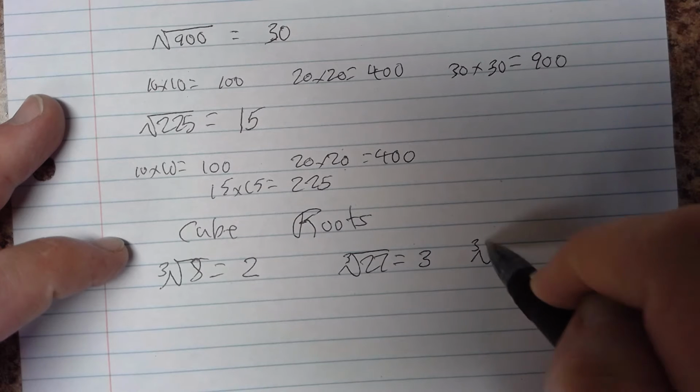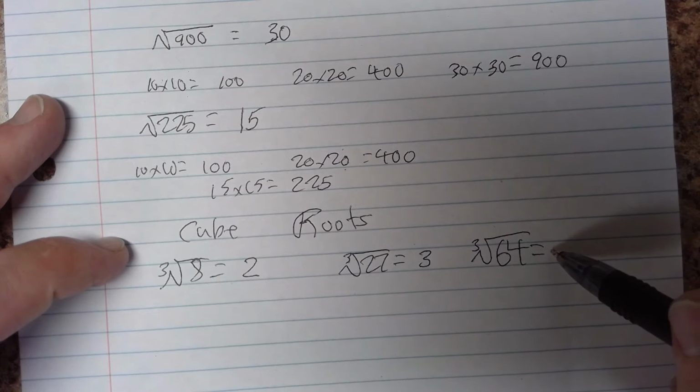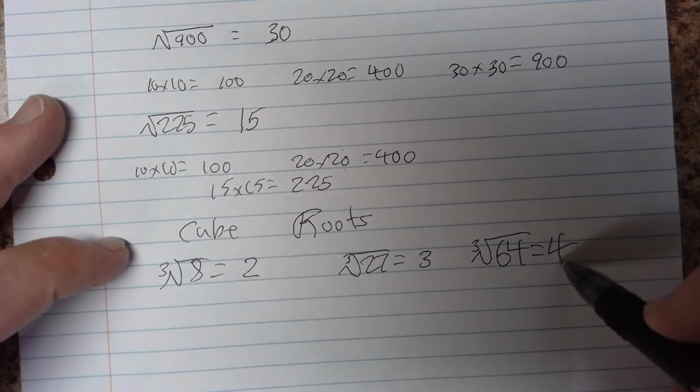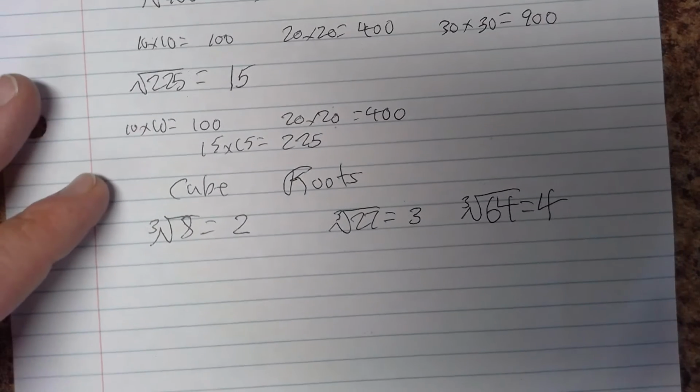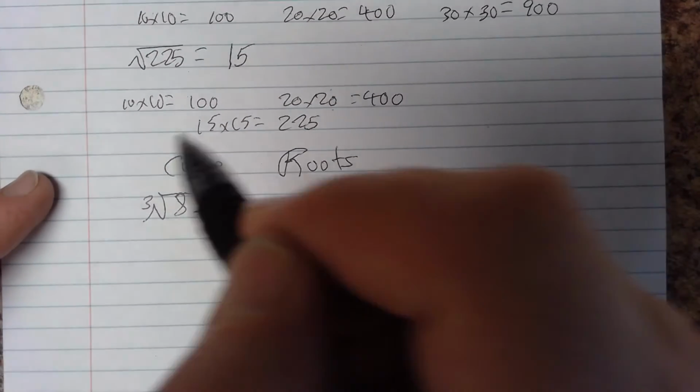The cube root of 64, 4 times 4 is 16. 16 times 4 is 64. Cube root of 64 is 4. That's the idea of what a cube root is. Now we're going to find the cube root of a couple of different numbers. Let's start pretty easily.